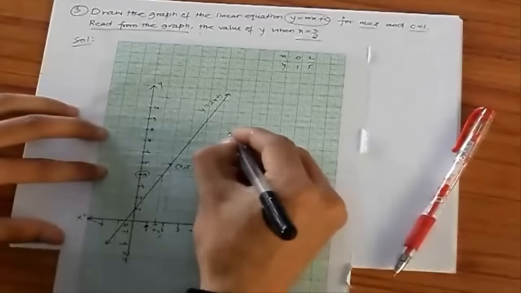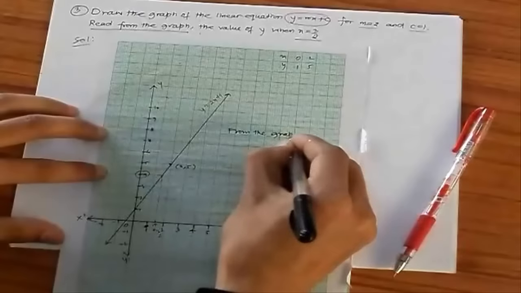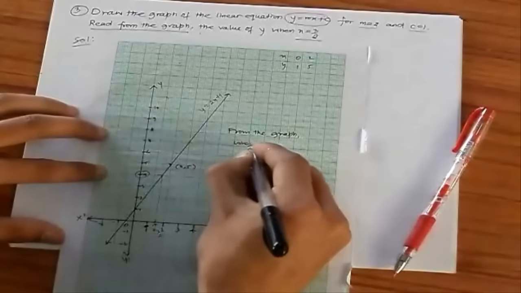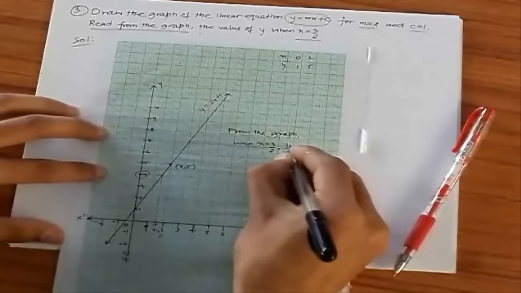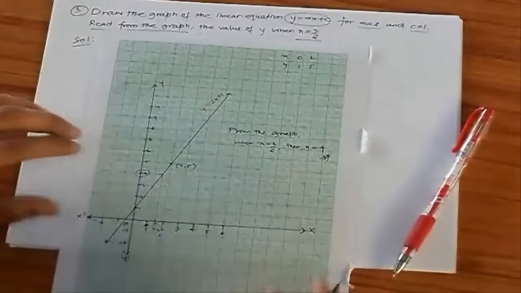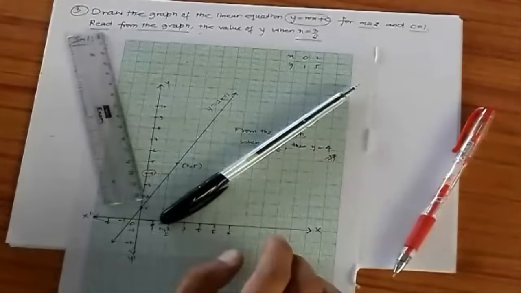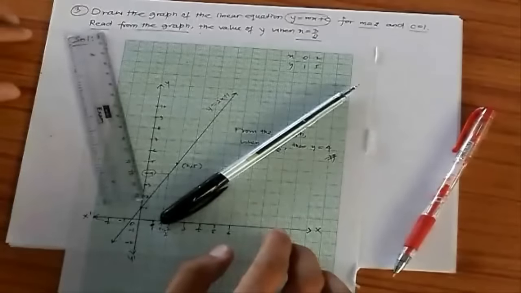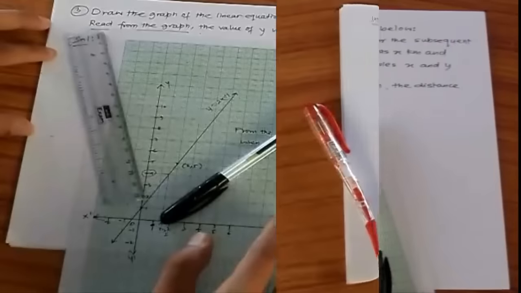So from the graph, when x equals 3 by 2, then the y value is 4. Finish. This is how we plot a graph. Okay, now next we will do another word problem relating to linear equations in two variables.